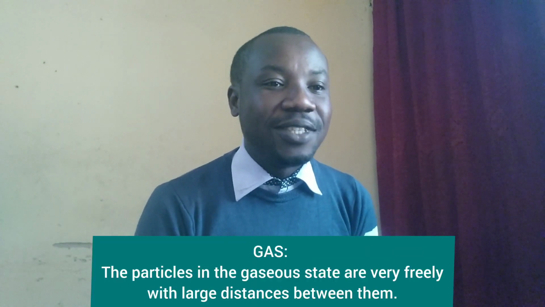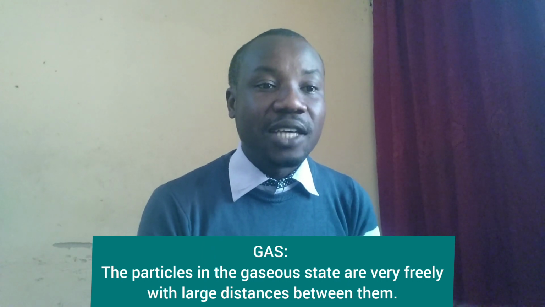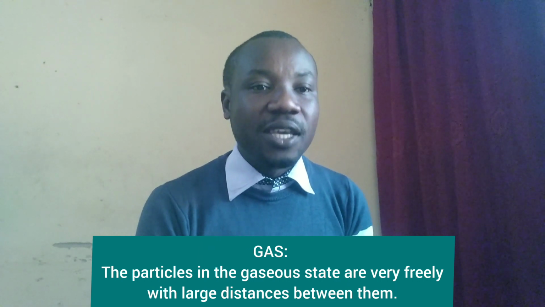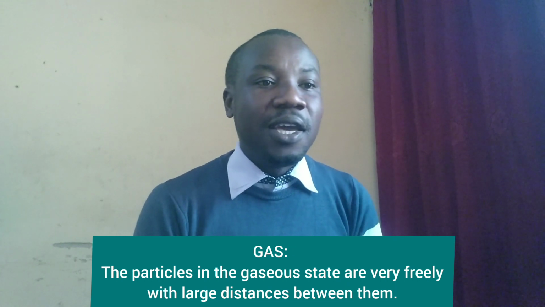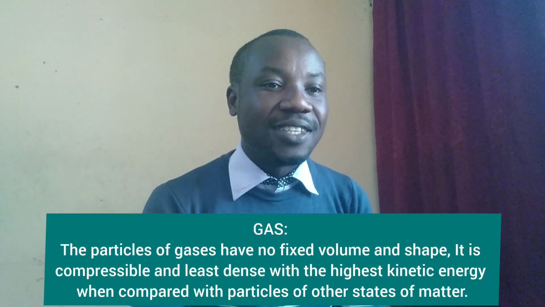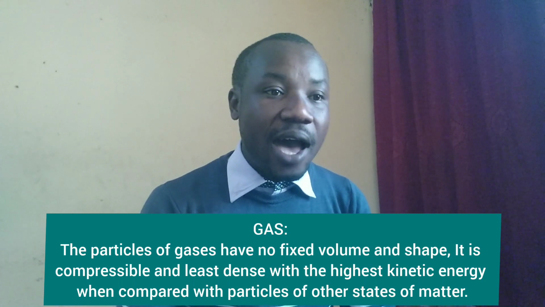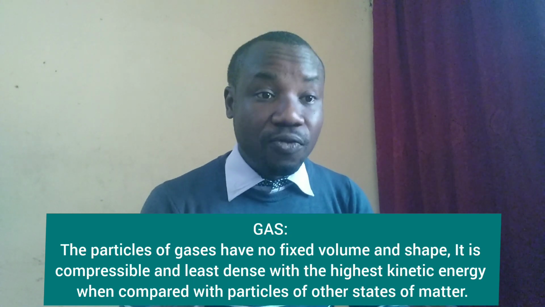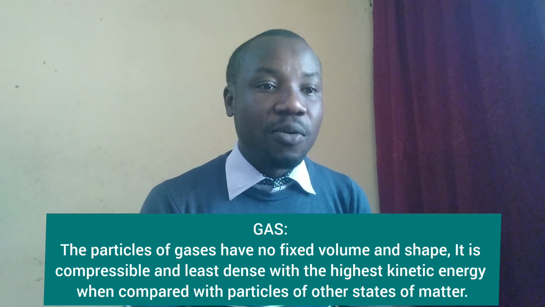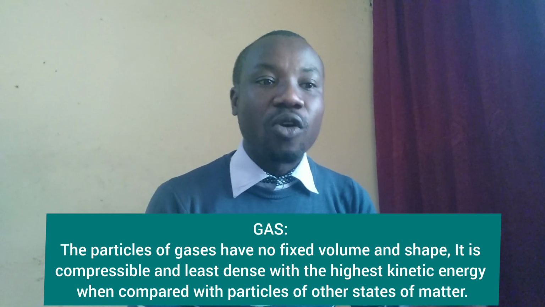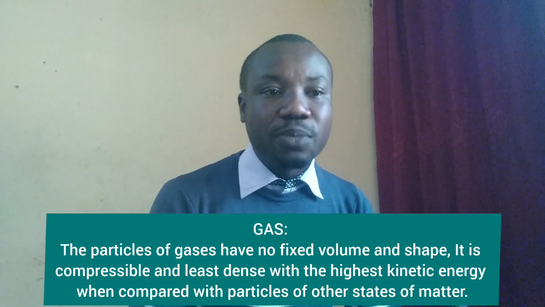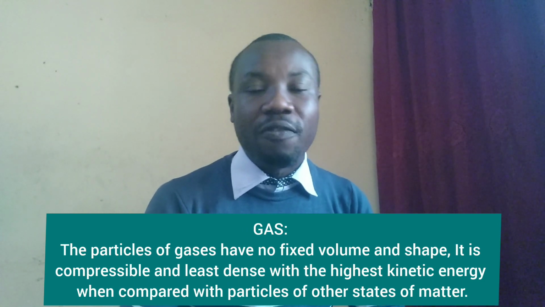The particles in the gaseous state move freely with a large distance between them. The particles of gases have no fixed volume and shape. Gas is compressible and least dense, with the highest kinetic energy when compared with particles of other states of matter.